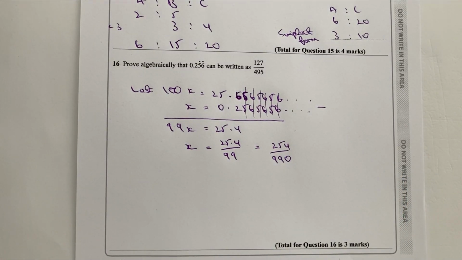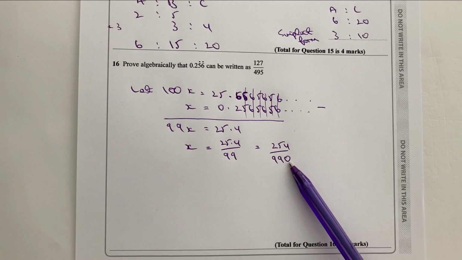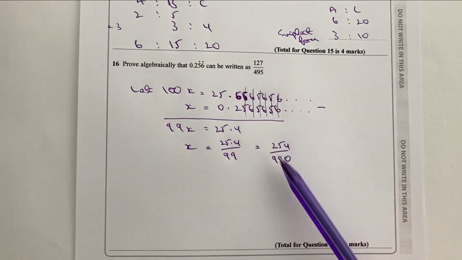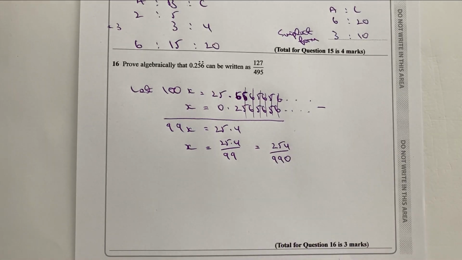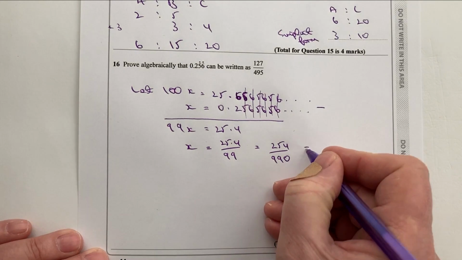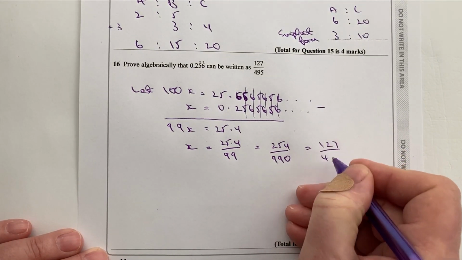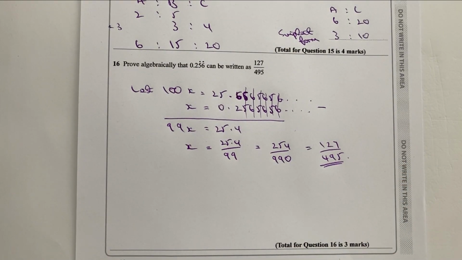Now, what's going through my mind is that I can divide this through and this through by 3 if I wanted to, but actually I need to get it to be this. So it's actually a half. 127 is half of 254. So if I divide top and bottom by 2, I get, guess what, 127 over 495. And that's the answer to this particular question.